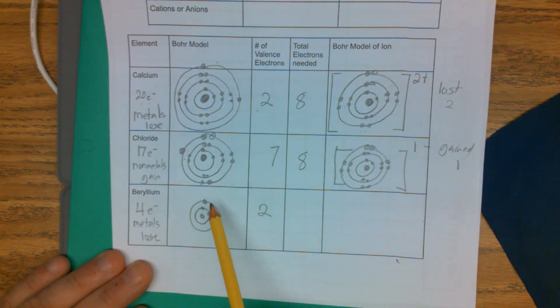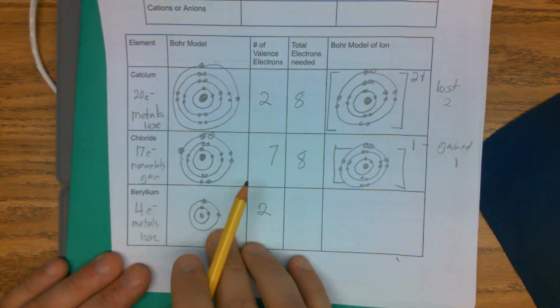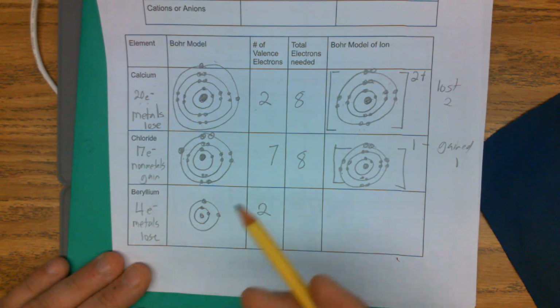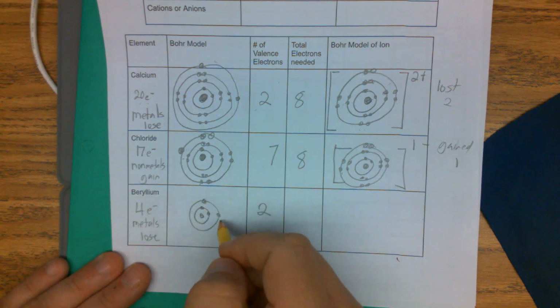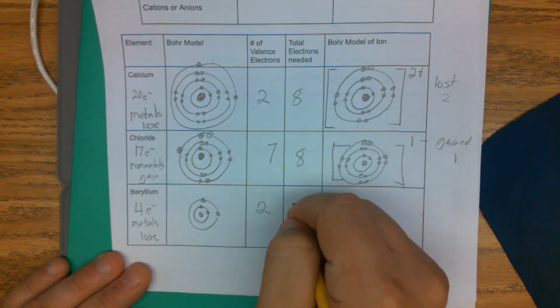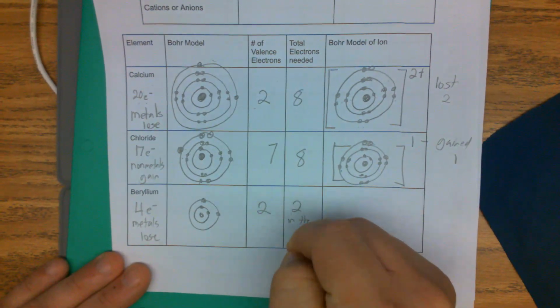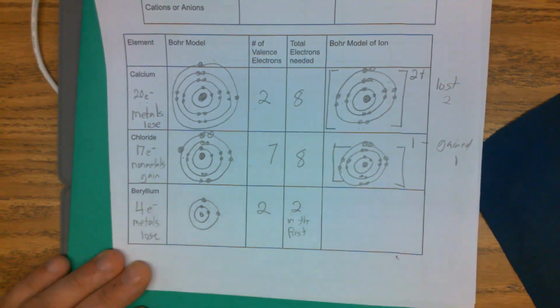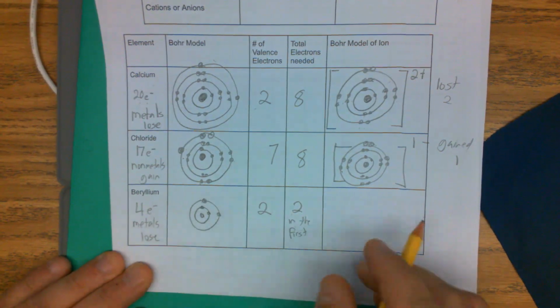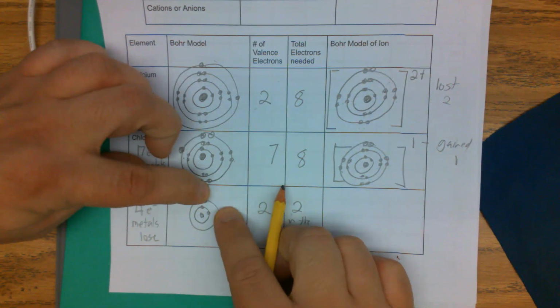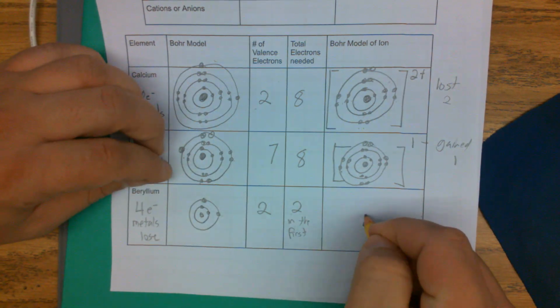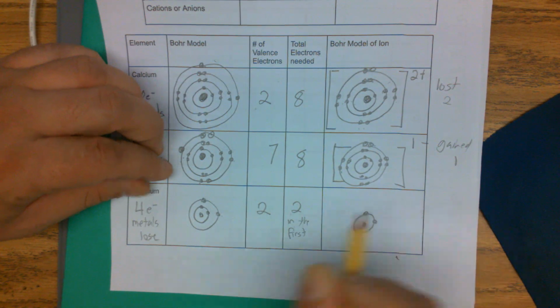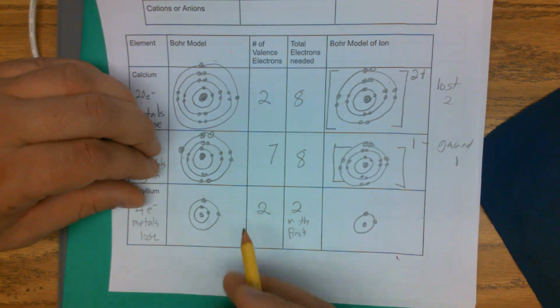If we want a full energy level, we can add 6 to this outer ring, or since it's a metal, we're going to lose the outer rings. So here, this needs to have 2 valence electrons in the outer one. It wants a full shell. So here, we're going to peel this layer away. So the total electrons it needs is 2 in the first energy level. So we're going to lose these two here and peel them away. So if we lose these two, this one's full. So 2 in the second is not full.